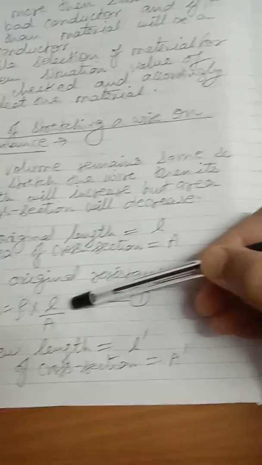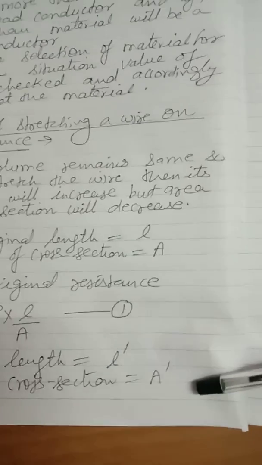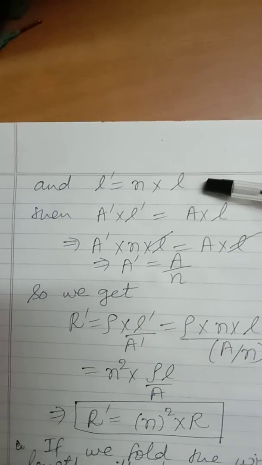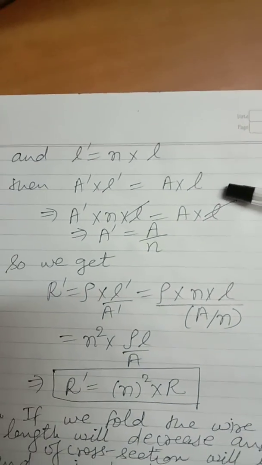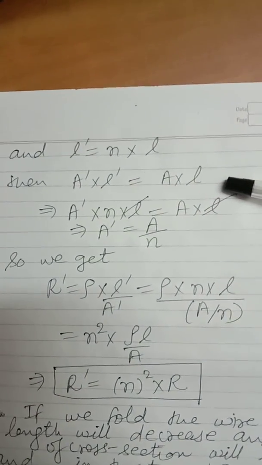R is rho L upon A. Say the new length is L dash and the area of cross section is A dash. Say we stretch the wire so that the length increases n times the original. Then the volume remains the same, meaning A dash L dash is equal to A into L.